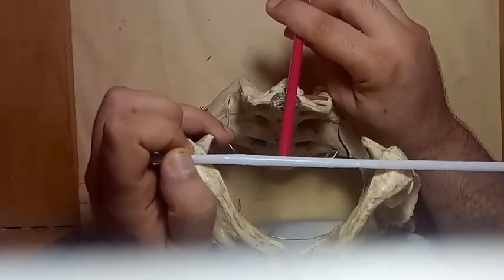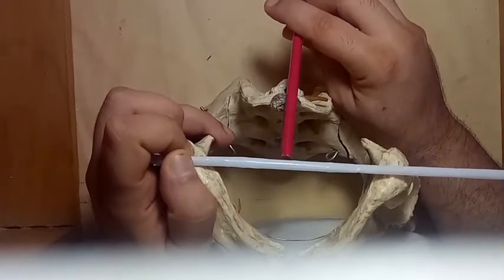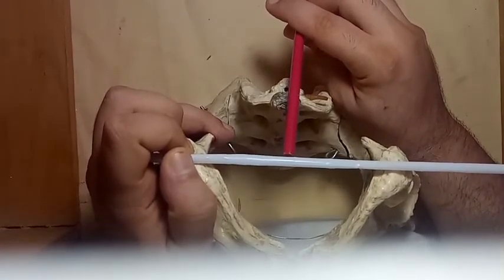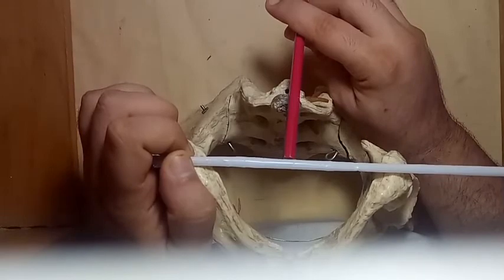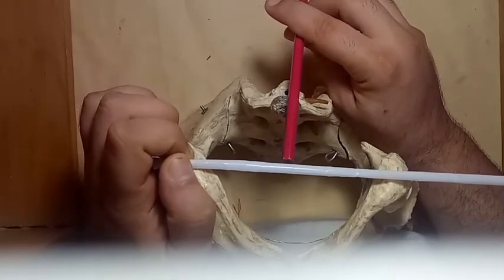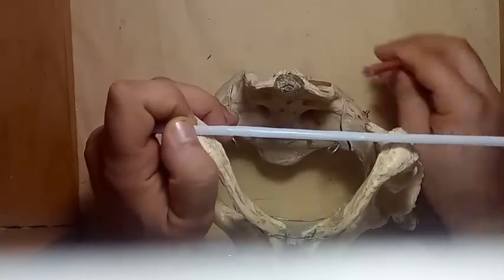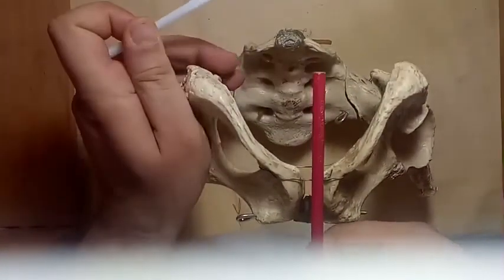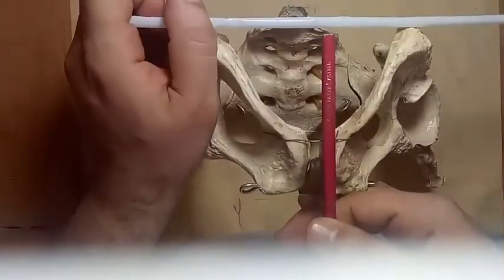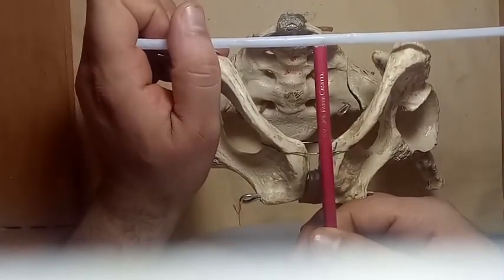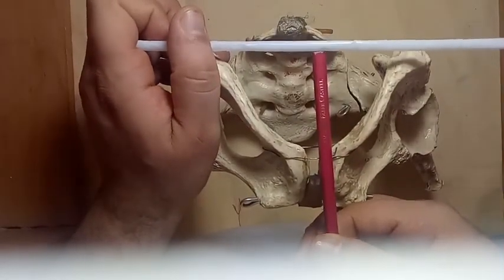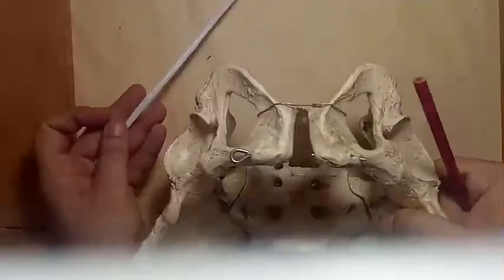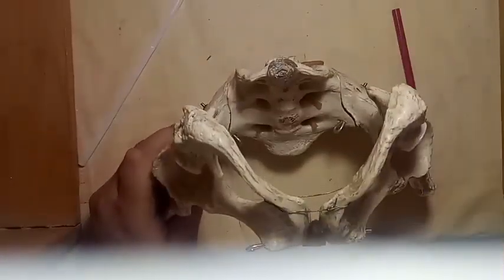Remember letter T, Thom's, like letter T. So Thom's evaluates the outlet by the summation of bituberous plus posterior sagittal. While this one is the anterior sagittal, and this is 5 to 7 centimeters. These are the diameters of the inlet and the diameters of the outlet. Thank you.